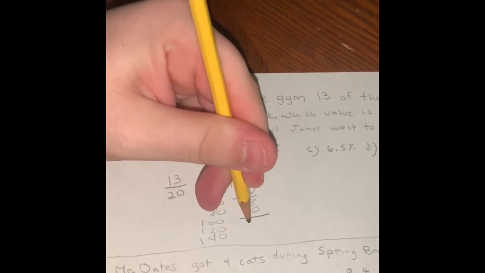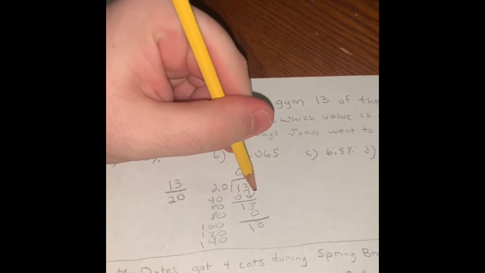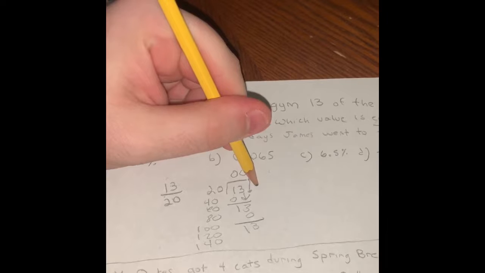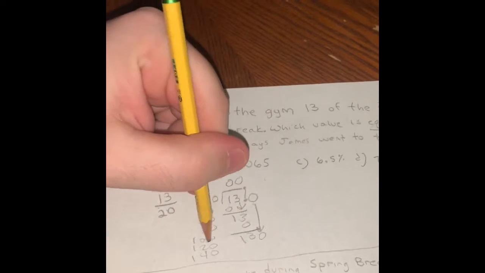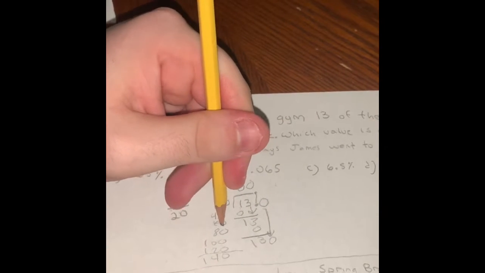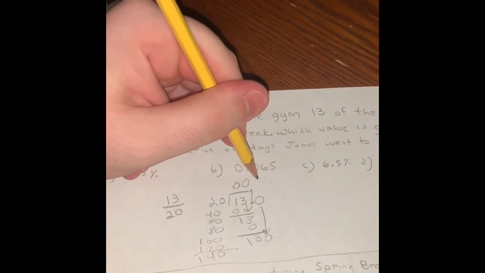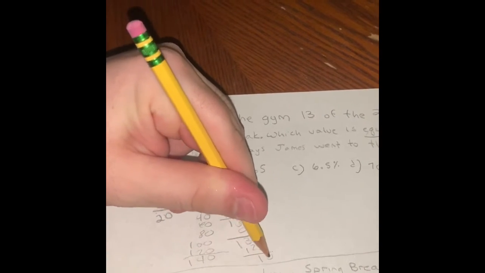0. Now I have a remainder but nothing left to bring down, so I'm going to add a decimal and a 0. The decimal goes up and the 0 is going down. My new number is 130. That can go in 1, 2, 3, 4, 5, 6 times. And now I have 10 left over.